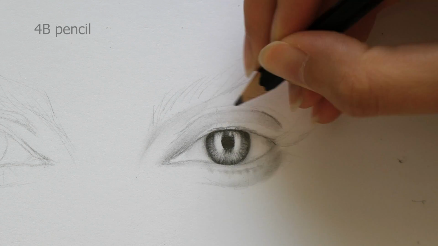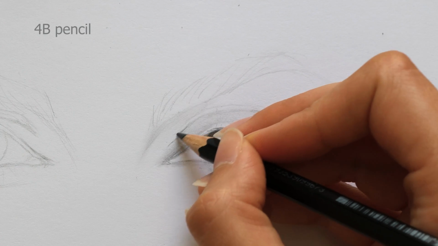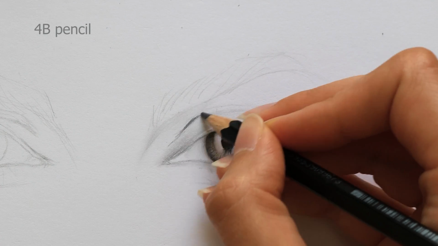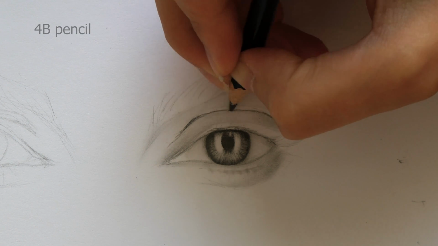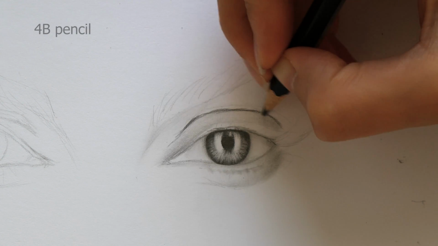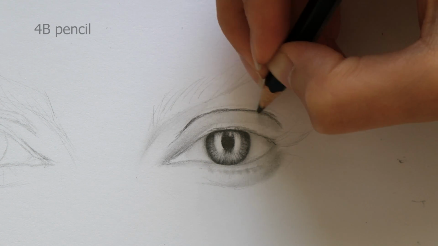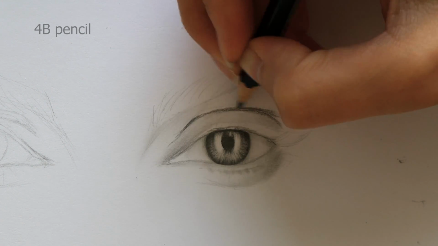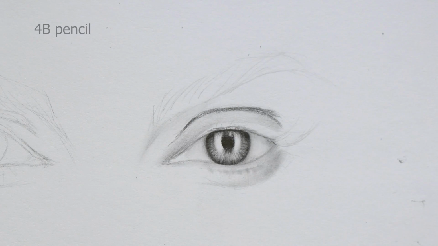Right now I'm using 4B pencil to create the darkest shadow in the skin fold right above her eyeball, and I blend it all with the blending stump, creating also a nice gradual transition of the values.